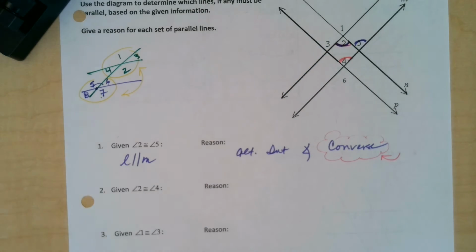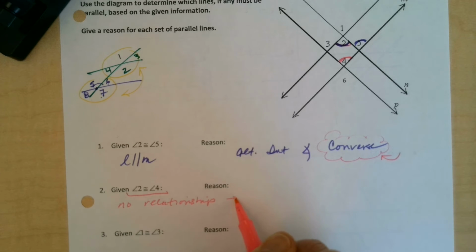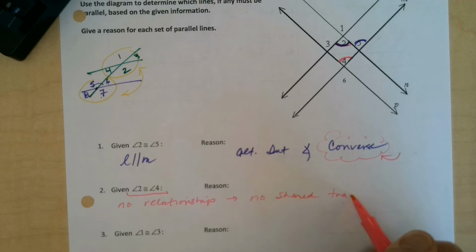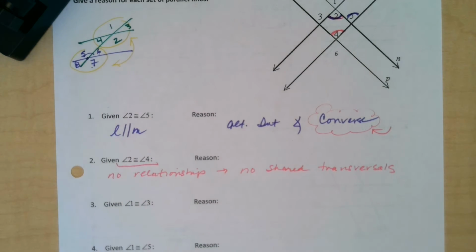And as much as you want to think all the lines are parallel, or the other angles might prove that they're parallel, in this isolated scenario, just having angle 2 and angle 4, there is no relationship. And the reason why there's no relationship is there's no shared transversals. So because I have no shared transversals, I can't say anything about angles 2 and 4 without some more information.